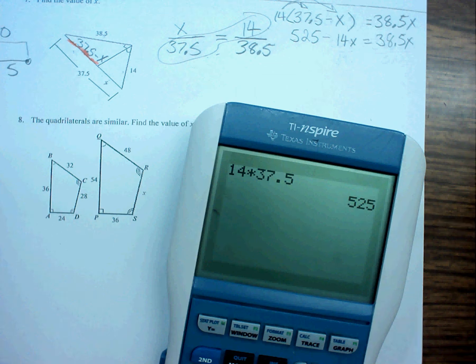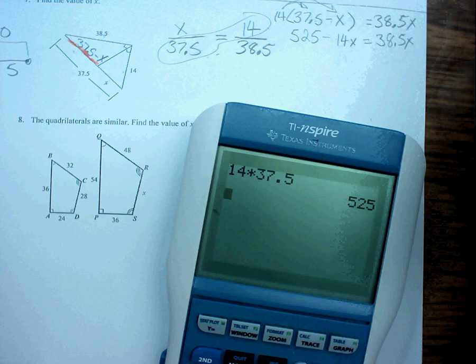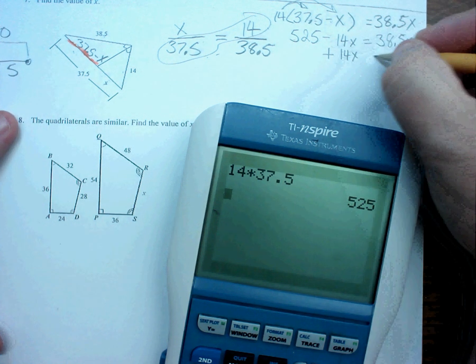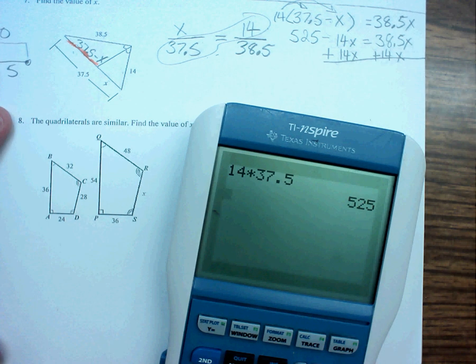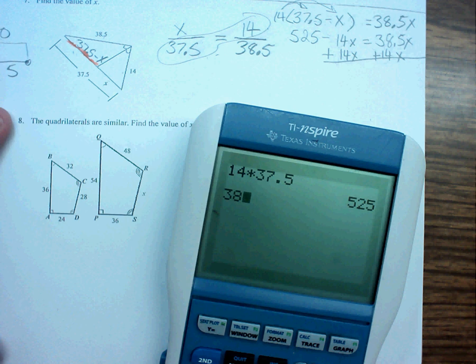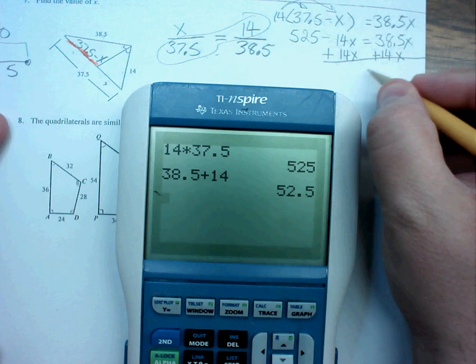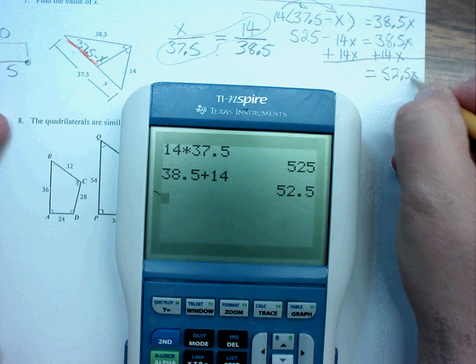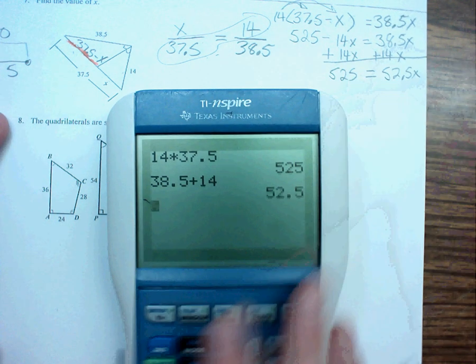Now that we got the correct setup, I'm going to add 14x to both sides. So then 38.5 plus 14 is 52.5x, and that's equal to 525. Oh, this is going to be easy.